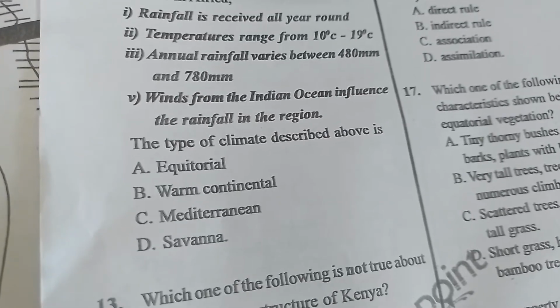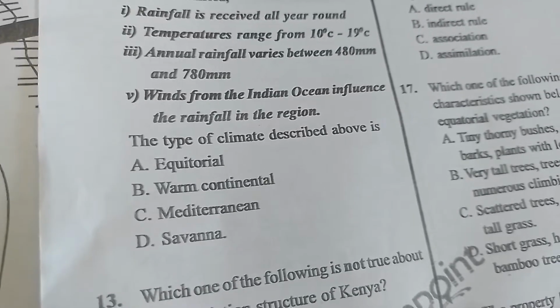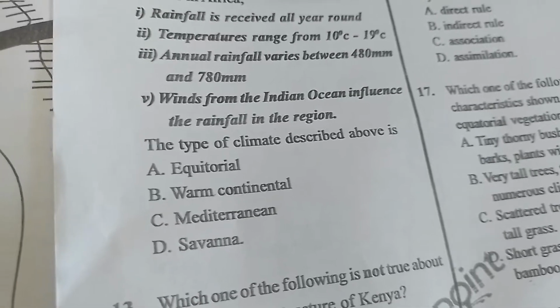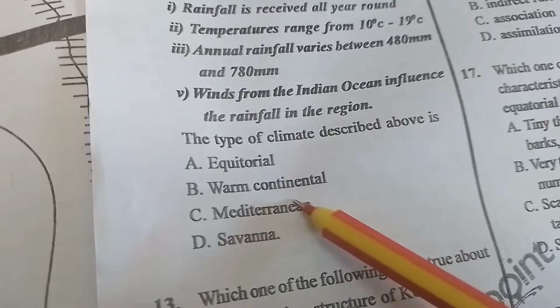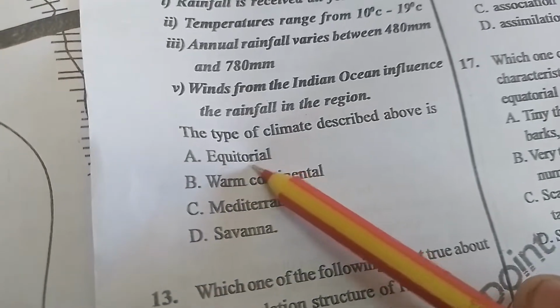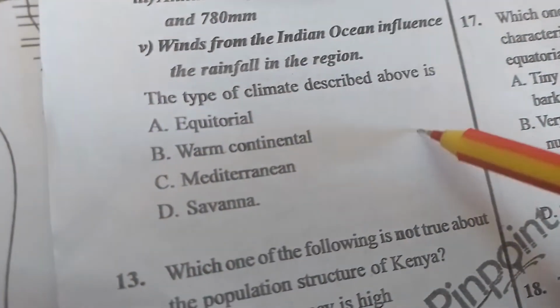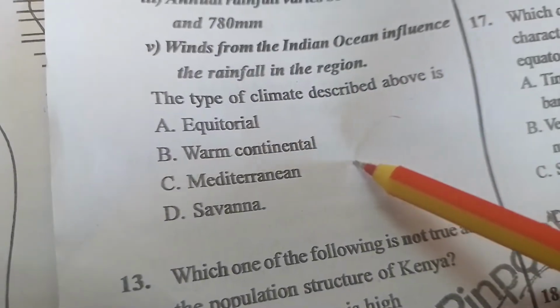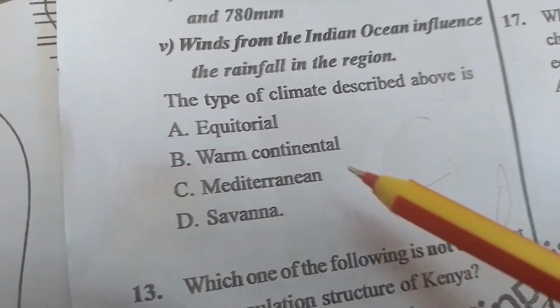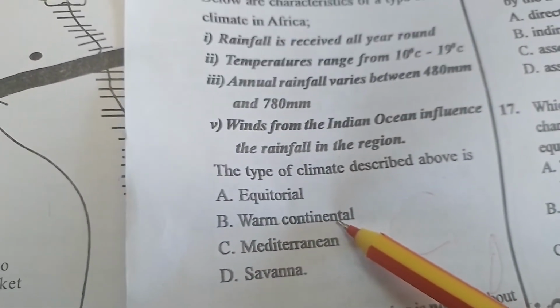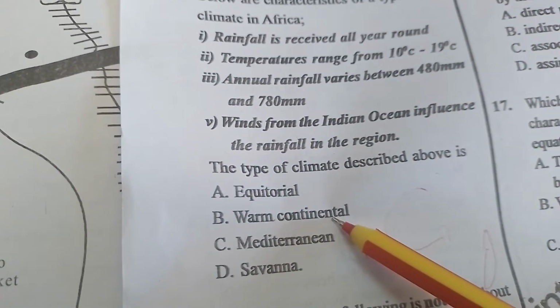We have savanna, Mediterranean, warm continental and equatorial. In fact, boys and girls, the answer is warm continental. If it were equatorial, we don't have an equatorial climate that borders the Indian Ocean, apart from Madagascar only. But in the warm continental climate, we do receive rainfall throughout the year.